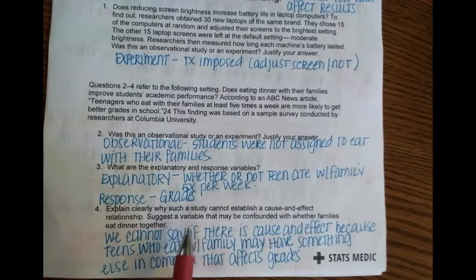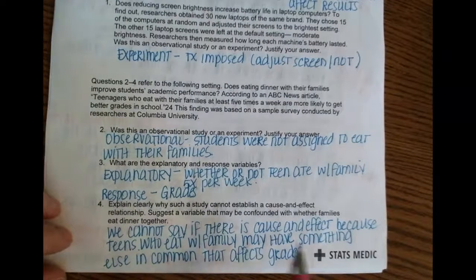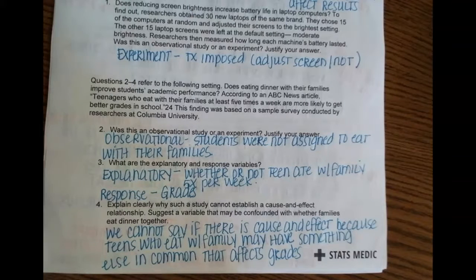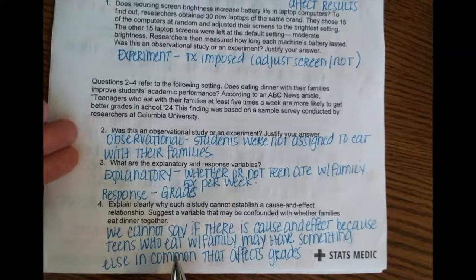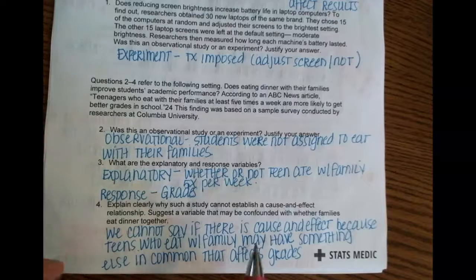And finally, explain clearly why such a study cannot establish a cause and effect relationship. Suggest a variable that may be confounded with whether families eat dinner together or not. So what else could be going on here? We cannot say there was cause and effect. Well, one, because it's observational, so you definitely can't do that. But the confounding variable here is they could have something else in common that affects their grades.